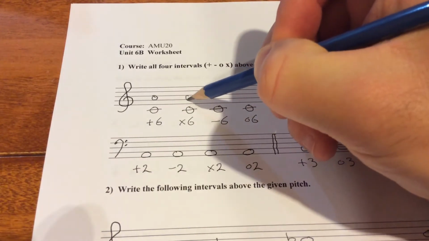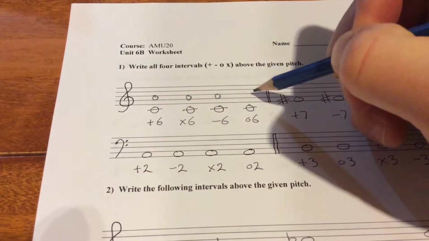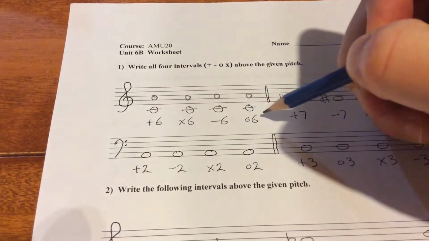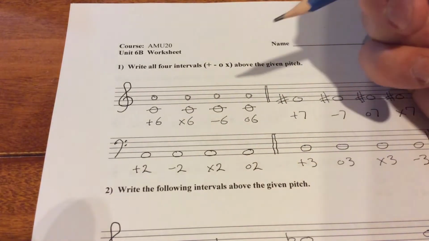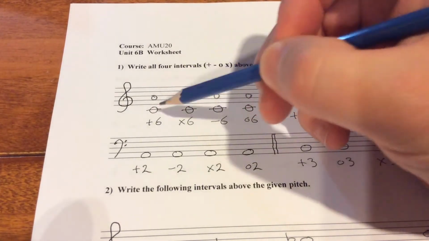I'm going to go ahead, and you can do this for this question. You could actually just go ahead and fill in the rest of these because it's a distance of a 6 every time. The quality is going to change, but the distance won't. So I can go ahead and just write in my other A's. So we're done the first question.